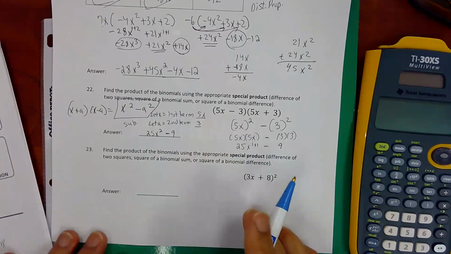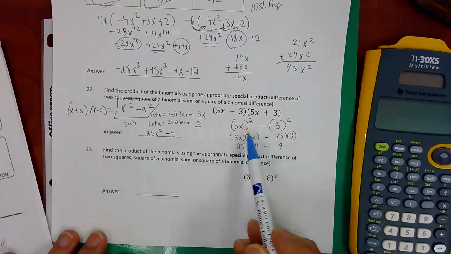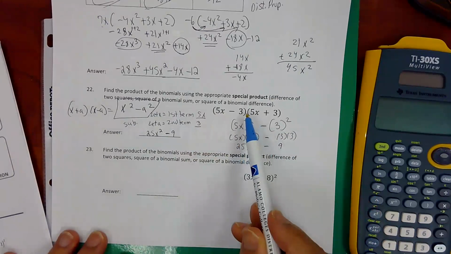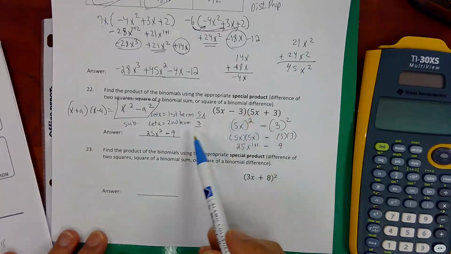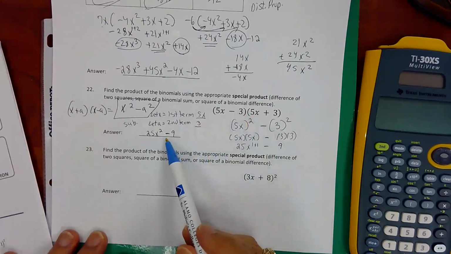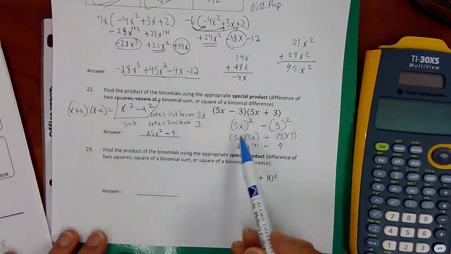Okay. So they're saying that this is supposed to be a shortcut. If you were to do FOIL or the box method or distributive property, you would get the same answer as this, but they're saying this is a shortcut.